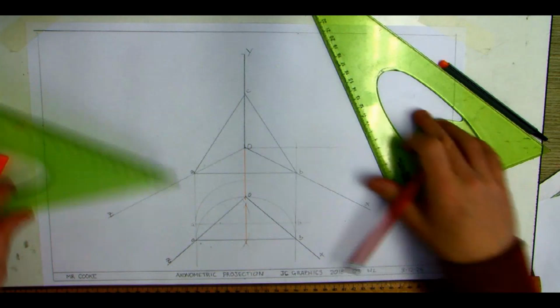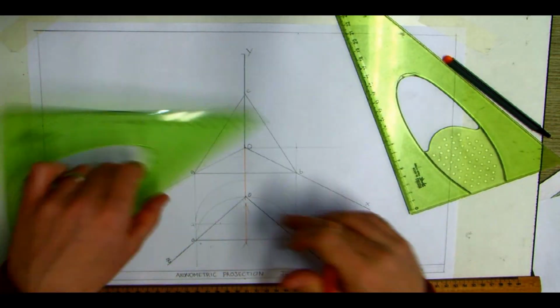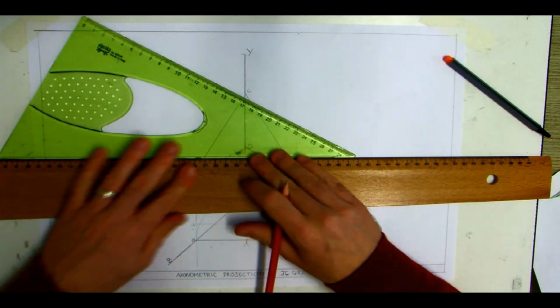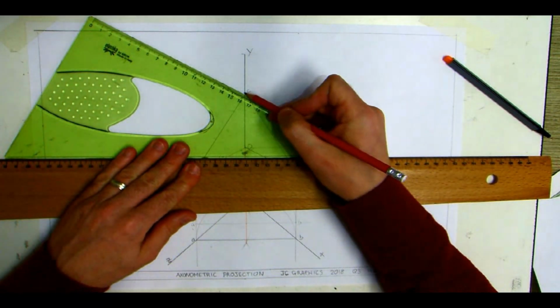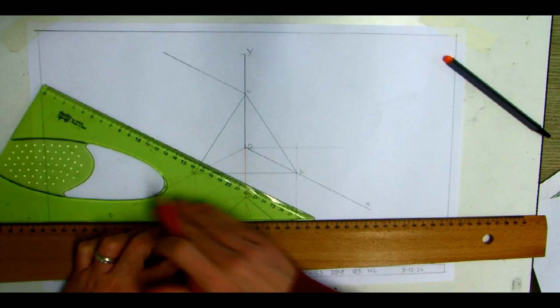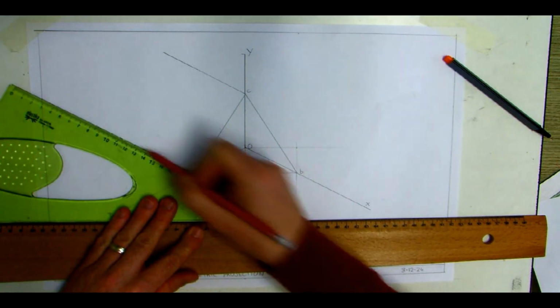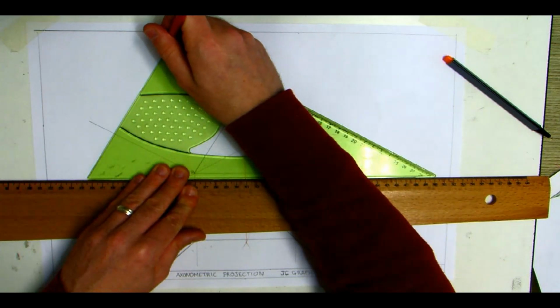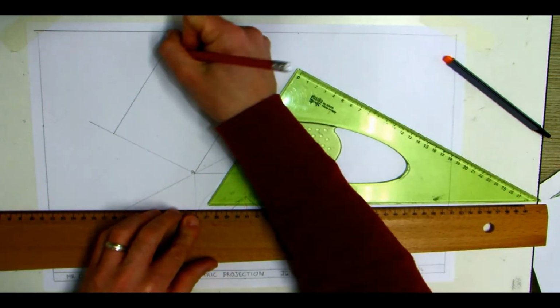Now I'm setting up the front or the end view or the end elevation up here. So I will set up my set squares at 30 degrees. From C, we'll draw a 30 degree line. From A, we'll draw a 30 degree line. We'll then draw our 60 degree line, creating the line CA.